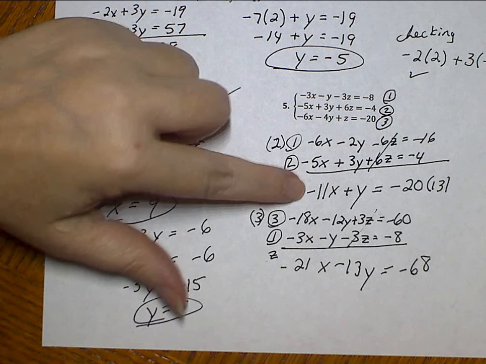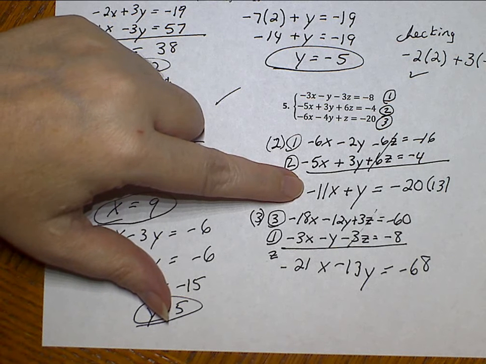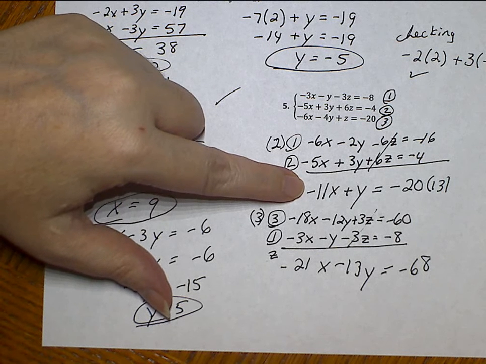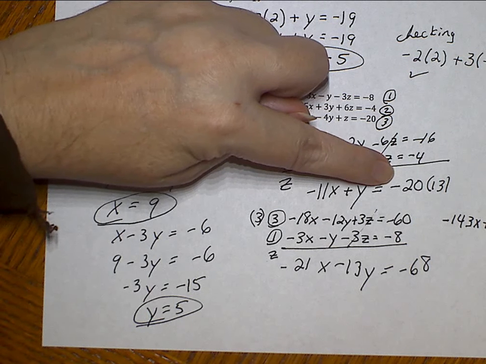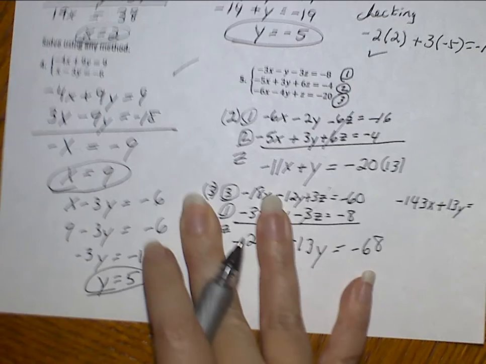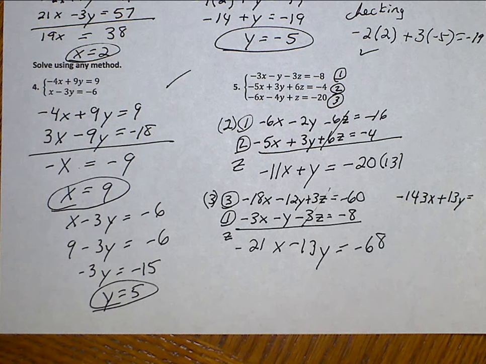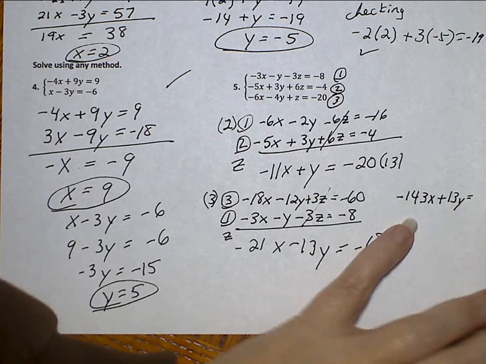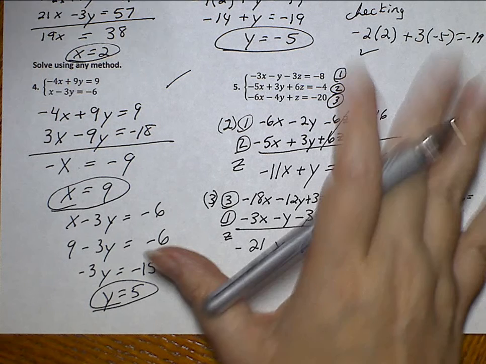So I have 13 times negative 11 is negative 143x plus 13y is equal to, and I gotta scoot that over, sorry about that. Should have done the whole screen. I don't know how much you couldn't see, sorry. Scoot that over a little bit more.